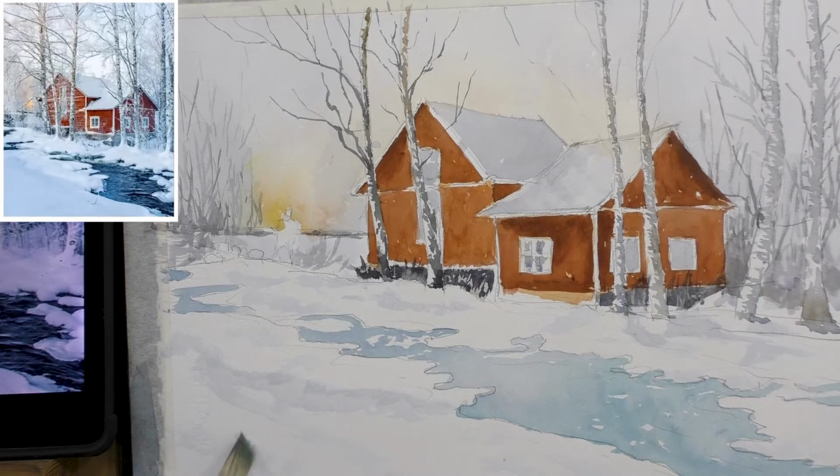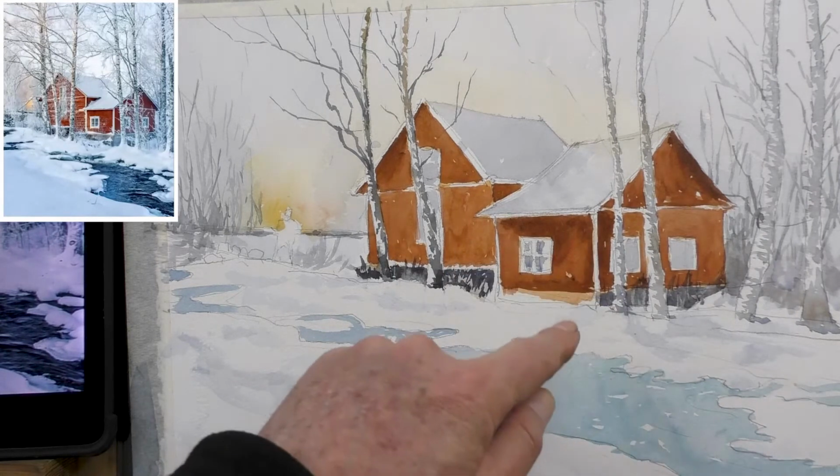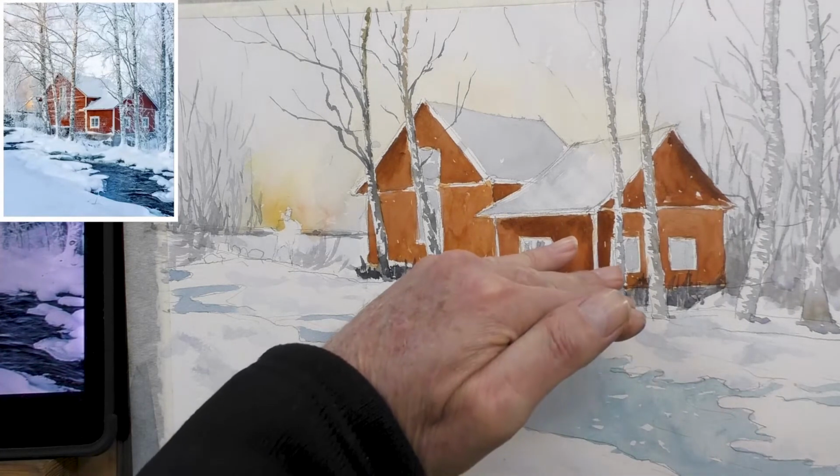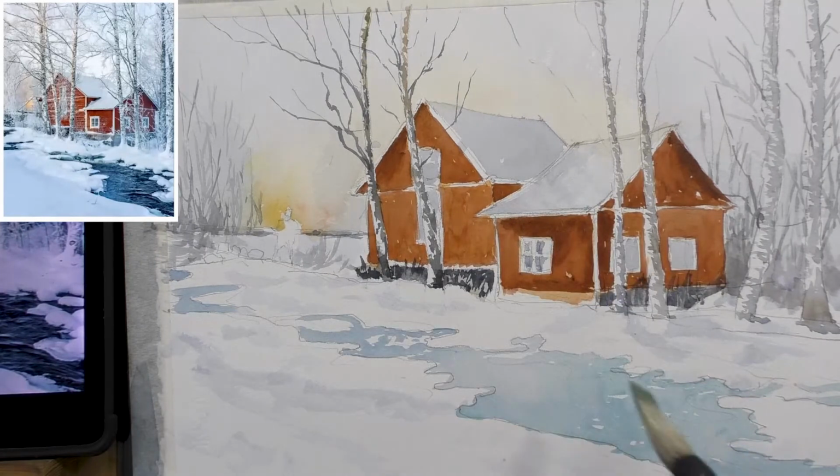A little bit contrast, but not as we want to make in the water, just to make a little bit depth for the snow here, feeling of movement. And the snow, it doesn't come directly flat to the water.